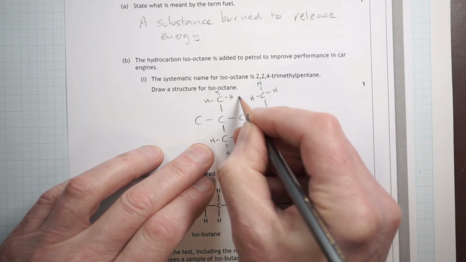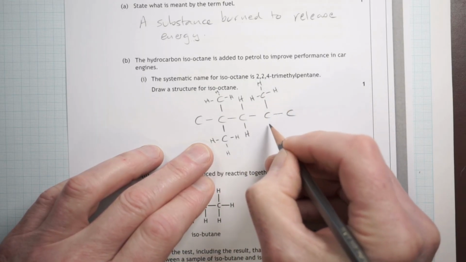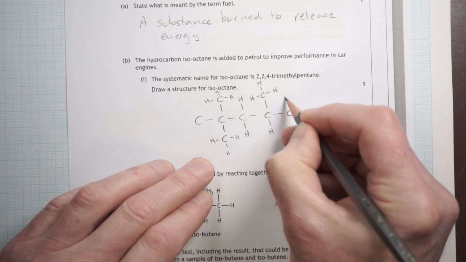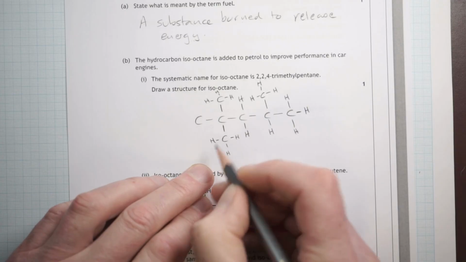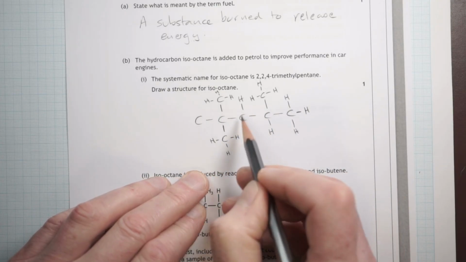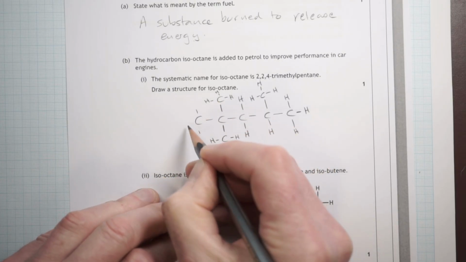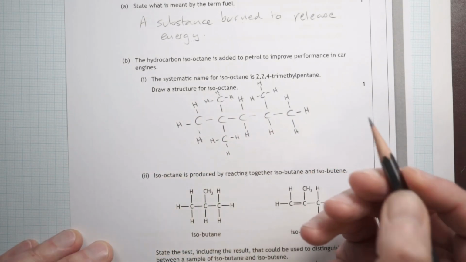Okay, and then I have to fill in the rest of the hydrogens. Every carbon must have 4 single bonds coming off it, and if it hasn't got a carbon on it, it has to have a hydrogen, right? So just make sure you do your accounting at the end. That carbon, yep, 1, 2, 3, 4, and so on for each carbon, and we need 3 hydrogens here. 1, 2, 3. And that's okay.